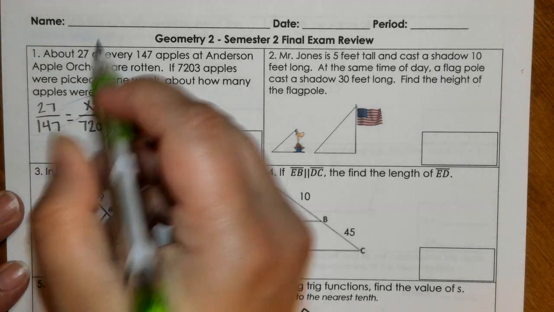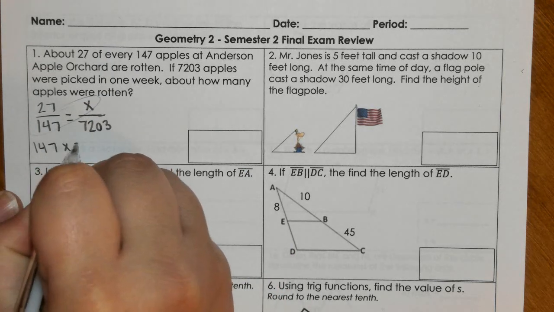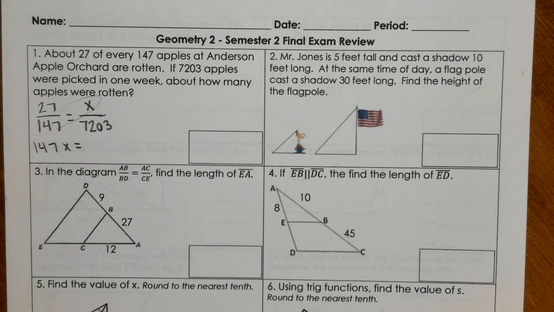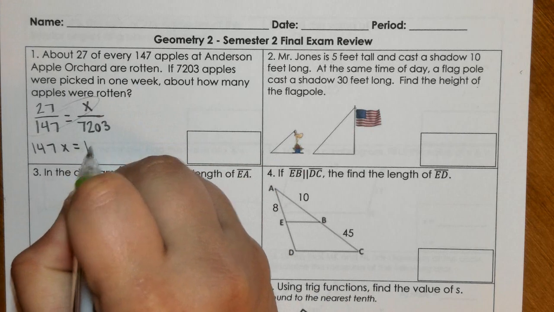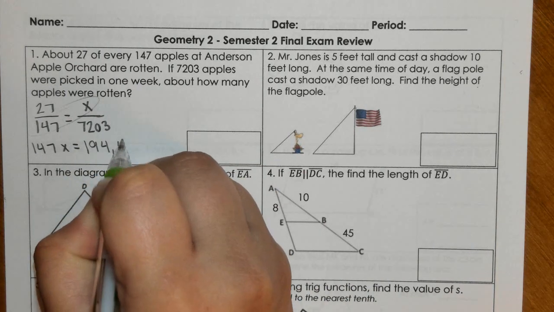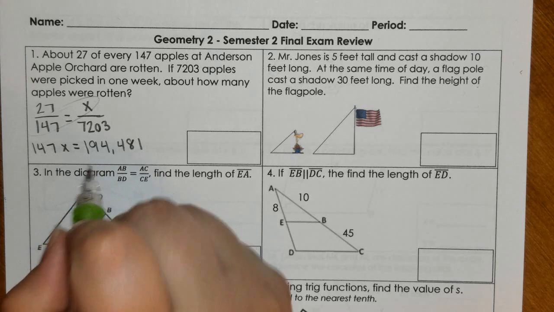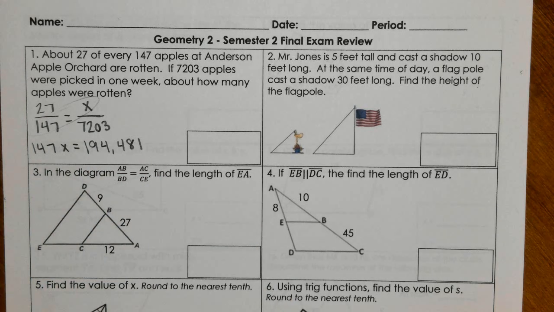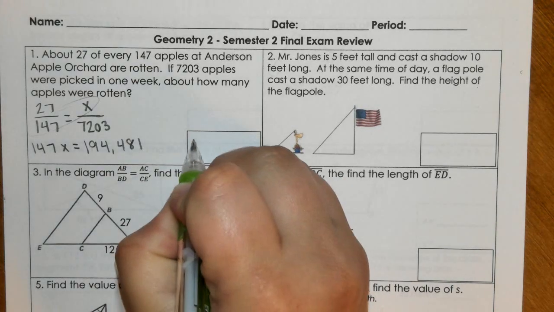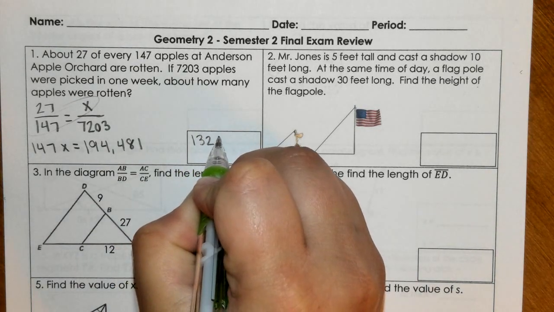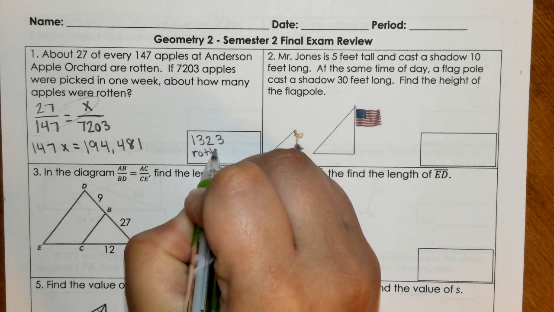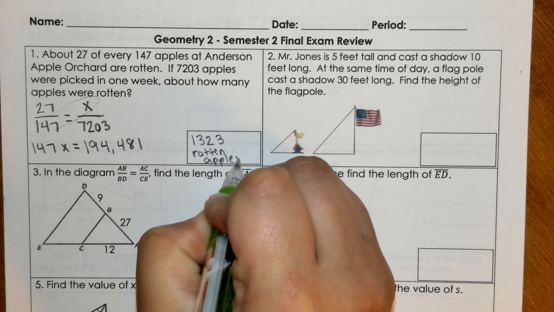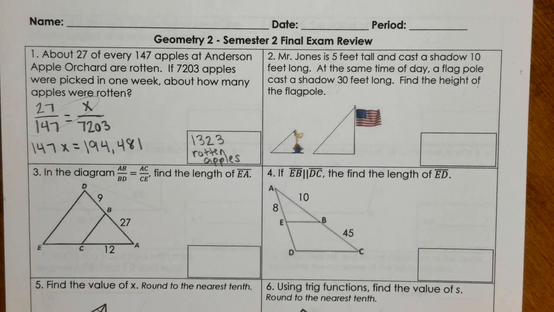So 147 times x, and then 27 times 7203 is 194,481, and if we divide that by 147, we would get 1,323 rotten apples. The question on the final is very similar, but has to do with left-handed people versus just people. But you're setting up proportions, very similar.